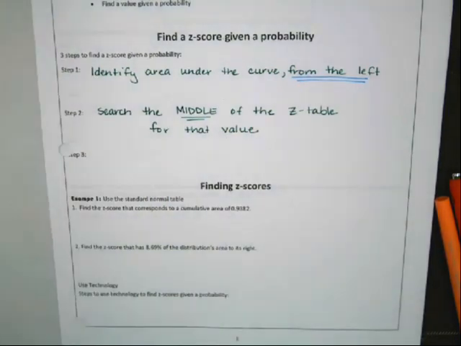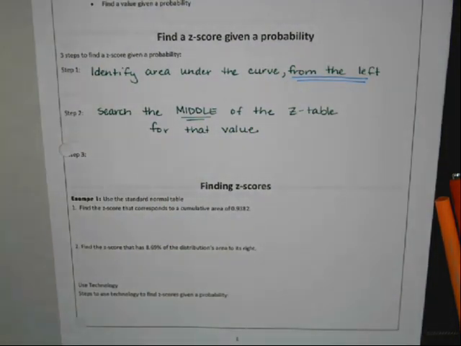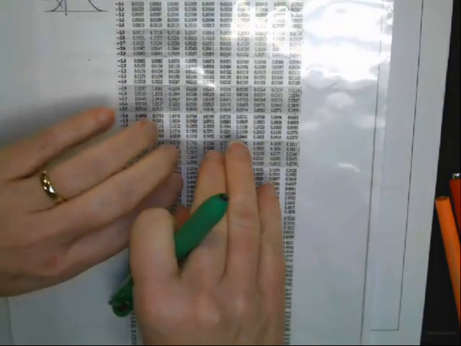Then we're going to search the middle of the z-table for that value. Because what you've been given is either a probability or a percent or area under the curve. It is not a z-score. So you're looking in the middle, at all of these values, because these values represent area under the curve, and area under the curve is probability, or it is a percent. So you're looking in here for the probability that you found, and then you're going to go out to the side column and the top to get your z-score.